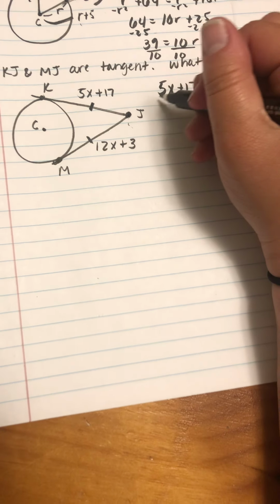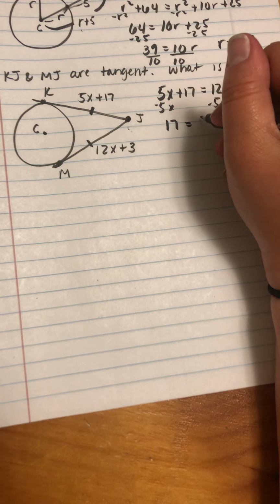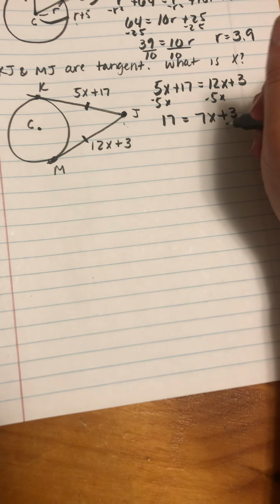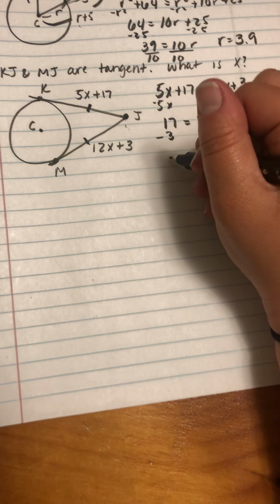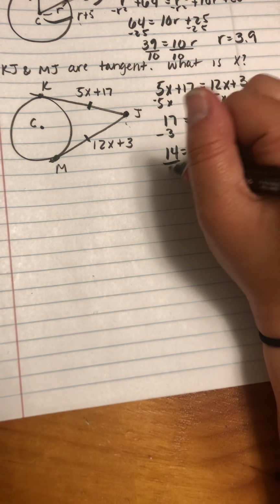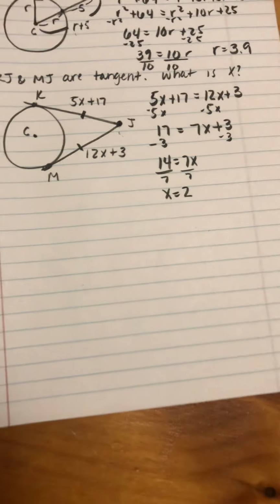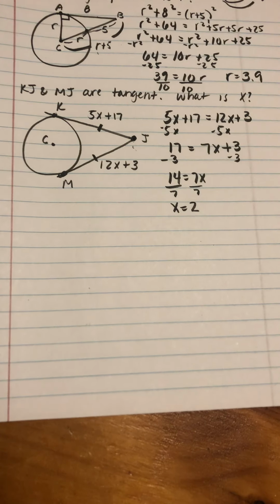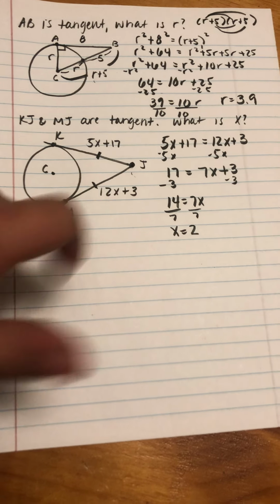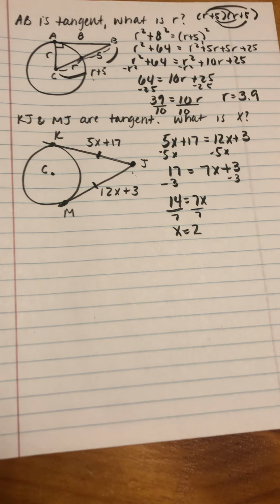We can just go through and solve. I'm going to subtract the 5x from both sides. We would get 17 equals 7x plus 3. We can subtract the 3. We get 14 equals 7x. And when we divide, we get x is equal to 2. So again, that was the last rule of this section: if you have a common point and you draw the tangents to the circle, those tangents have to be equal.